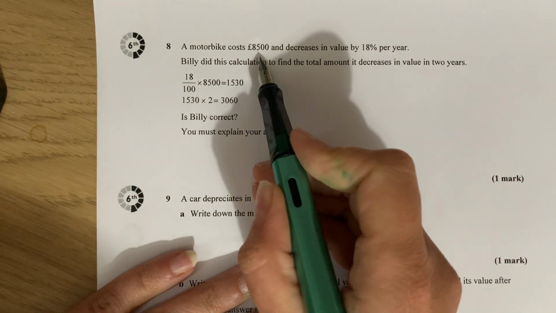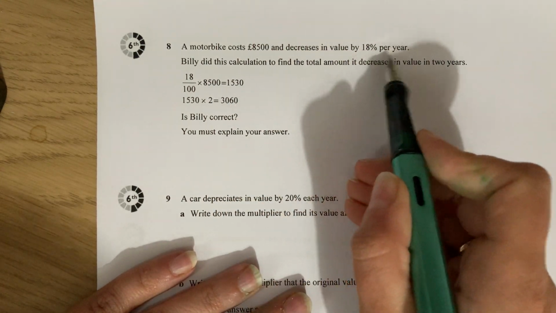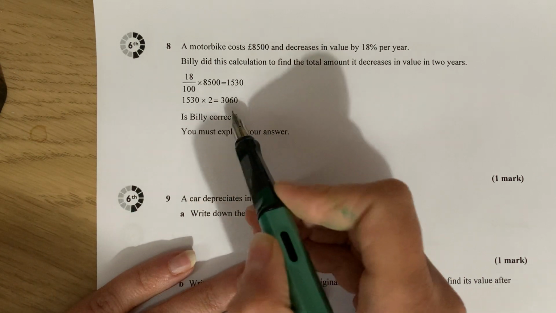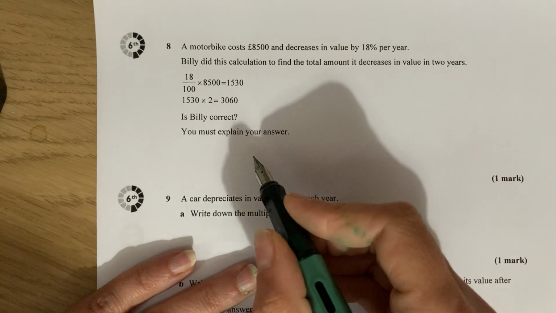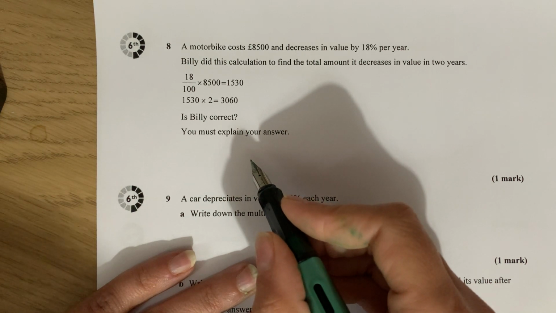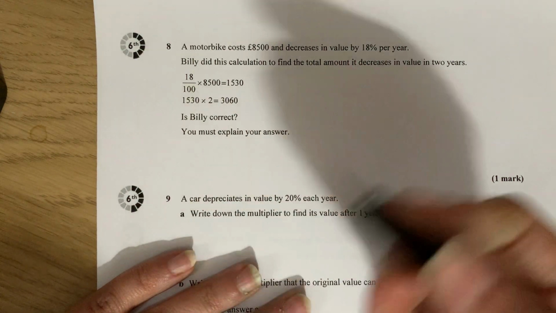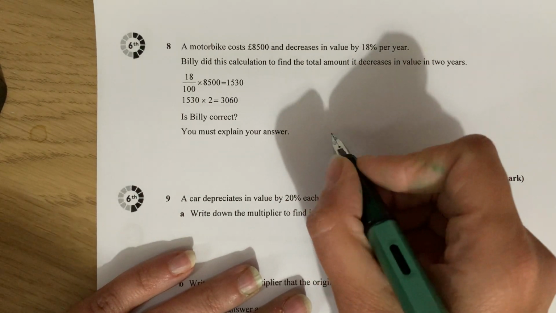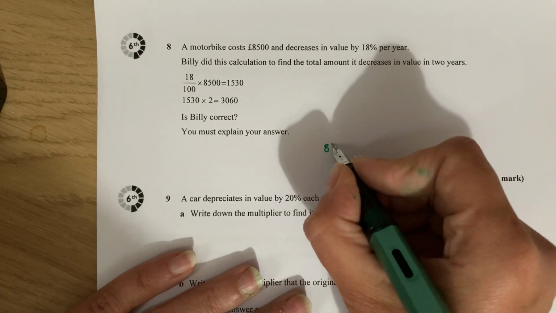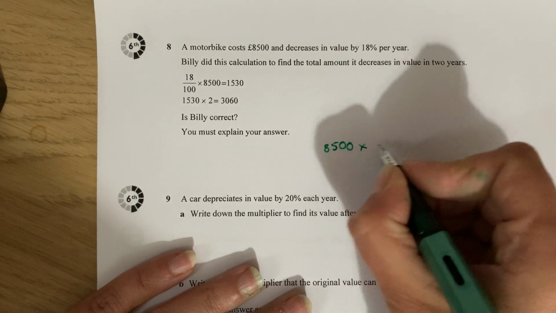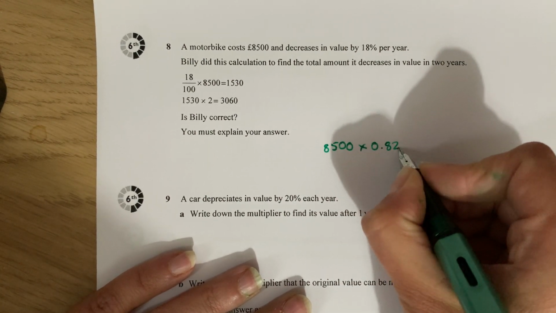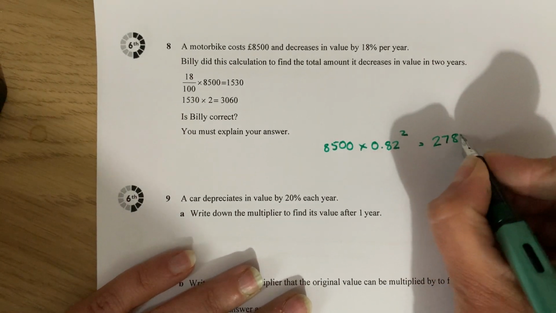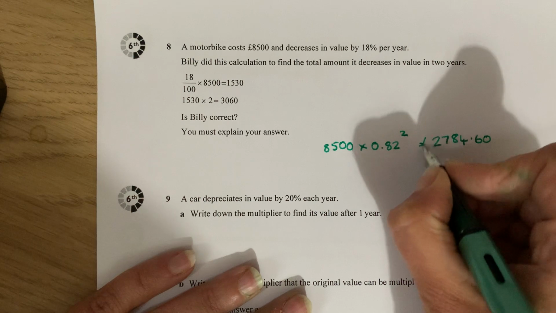So a motorbike costs 8,500 and decreases by 18% a year. Billy's done this calculation, so he's found 18% and then he doubled it. So what Billy's done, he's worked out the simple reduction rather than the compound. What he should have done is 8,500 multiplied by 0.82 to the power 2, which gave you 2784.60.